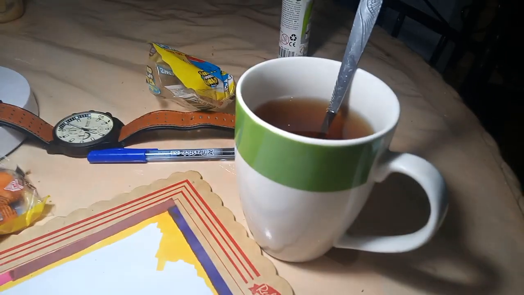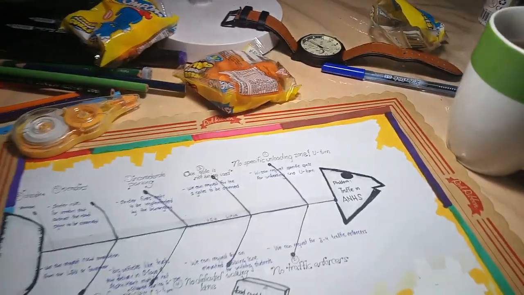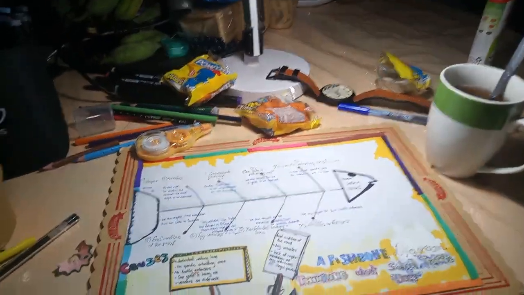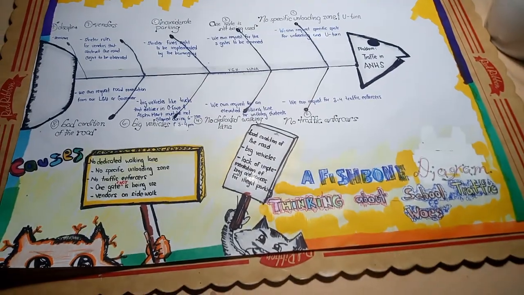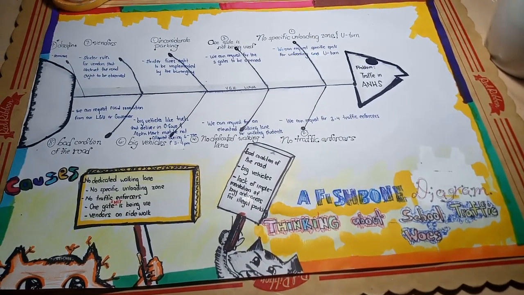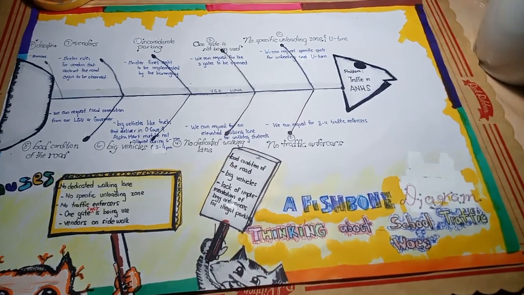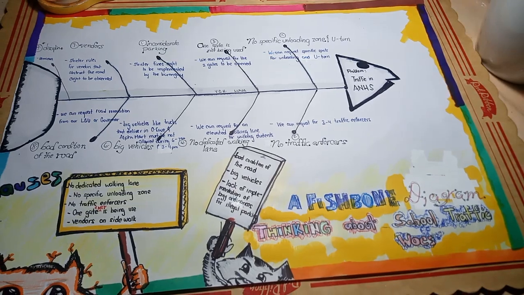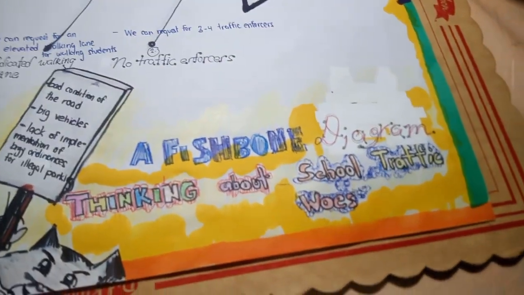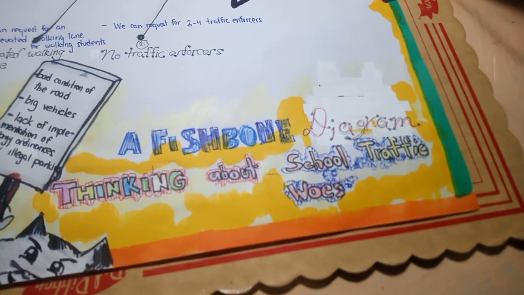Kape tayo, Ponderers. Welcome dito sa aming dining table na naging gawaan na ng graphic organizer. So this is the graphic organizer that I have produced. Of course, ito ay pinag-usapan natin kanina, pinag-usapan ng apat na section. So ito yung kinalabasan. This one is a fishbone diagram, which is the title of Thinking About School Traffic Woes.